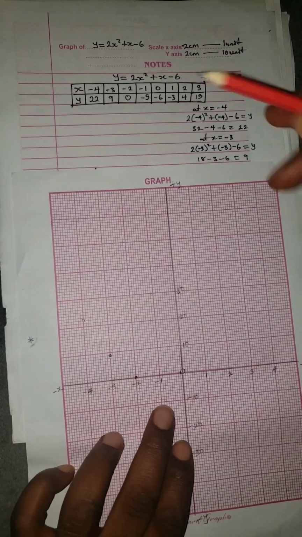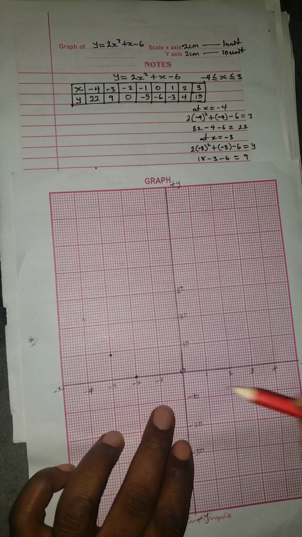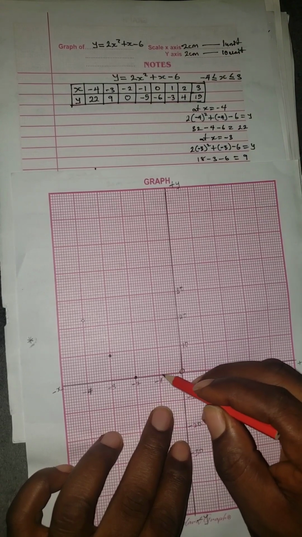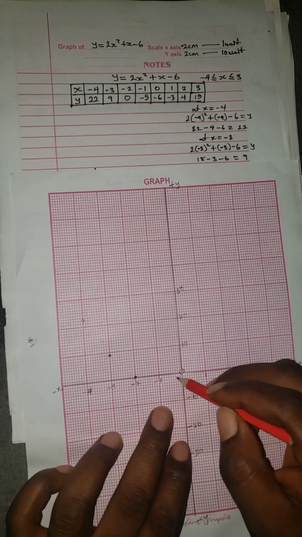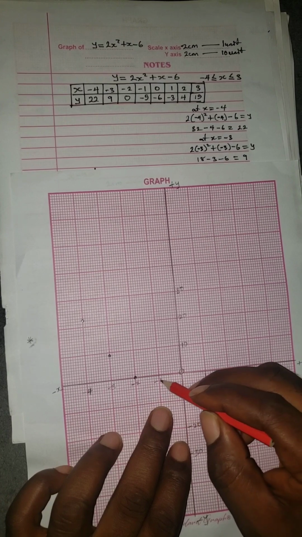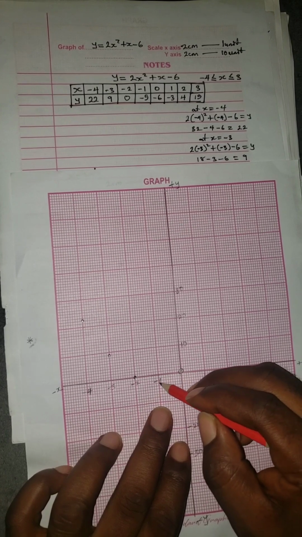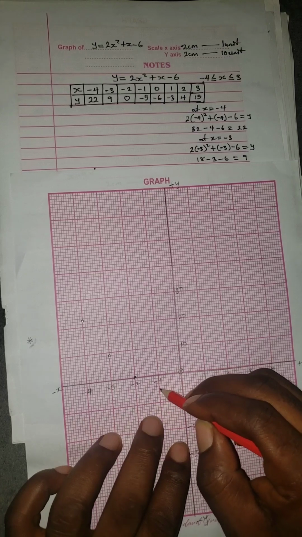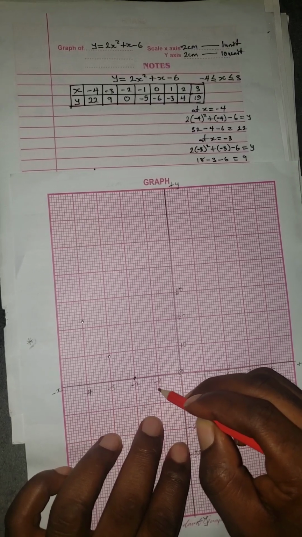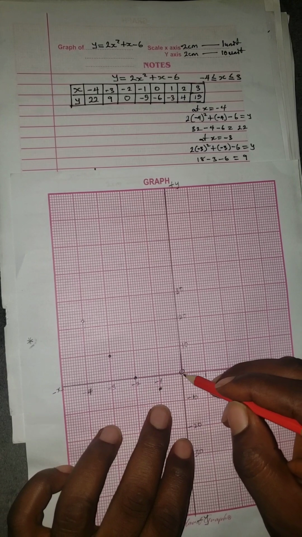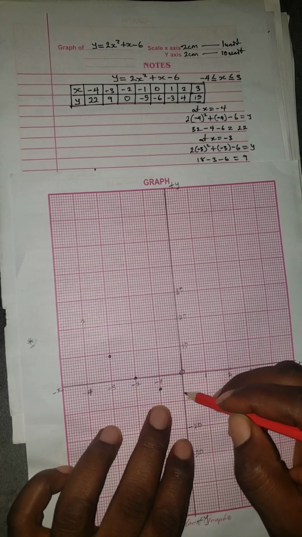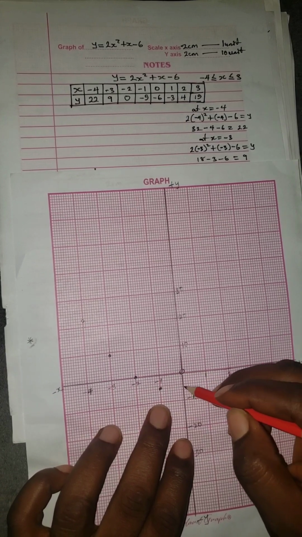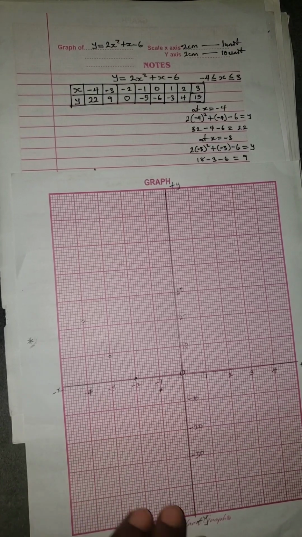Then at -1, -1 will give us -5. So we need to count. Here is 0. Here is -1, -2, -3, -4, -5. So what I was doing, I was counting down on the y-axis. Remember, here is 0, here is 10. So the middle point of it is going to be -5.